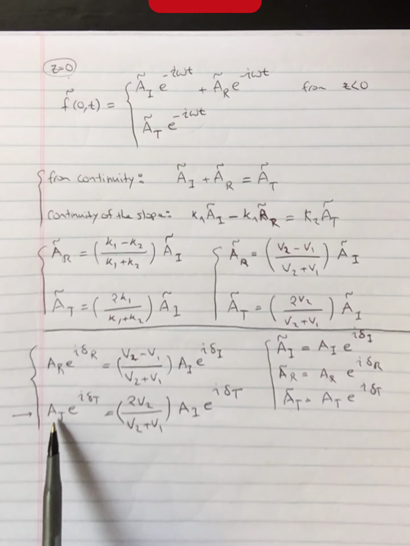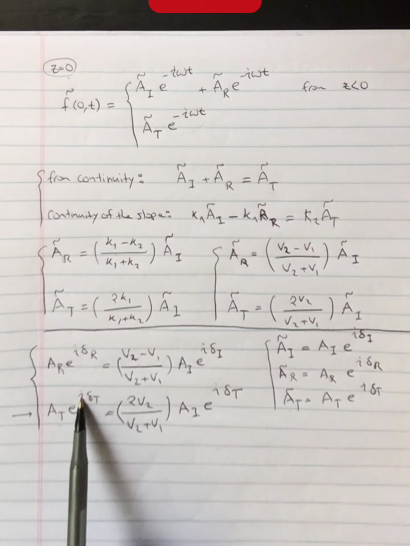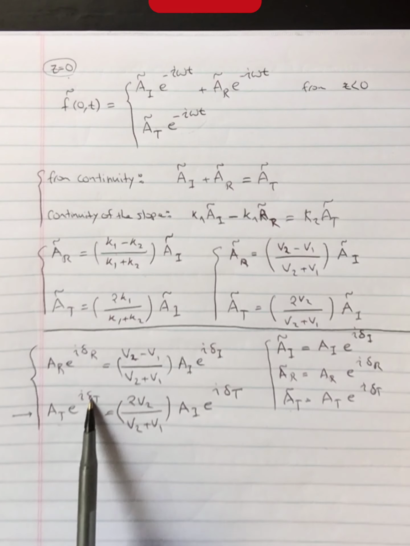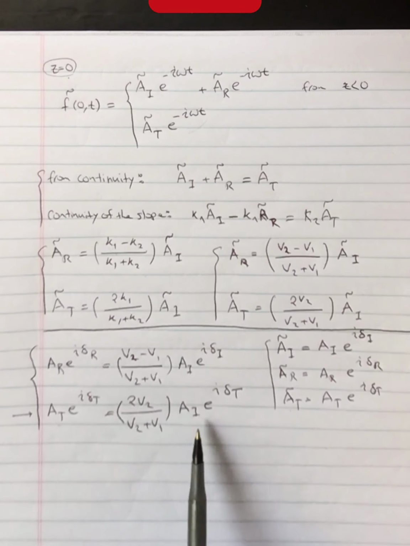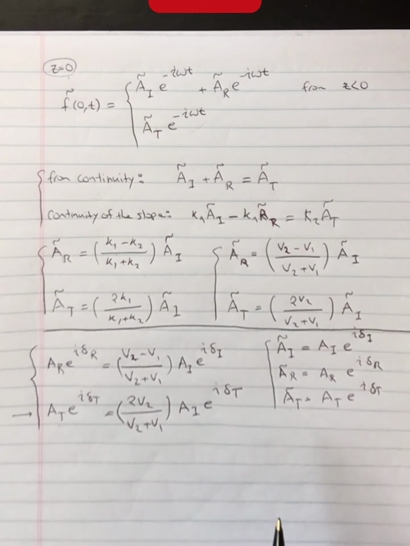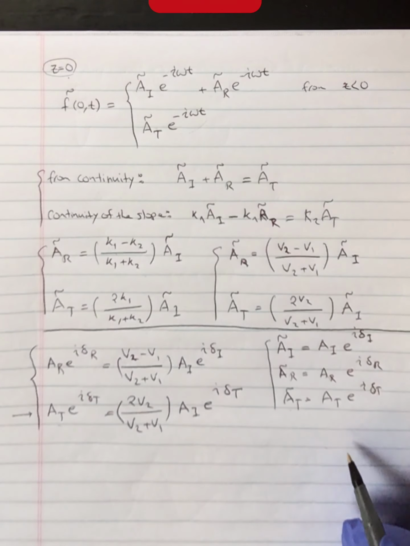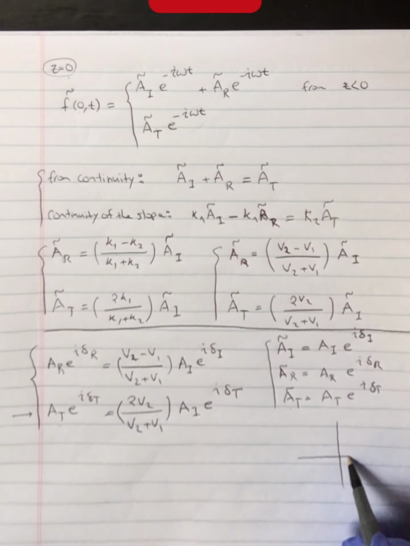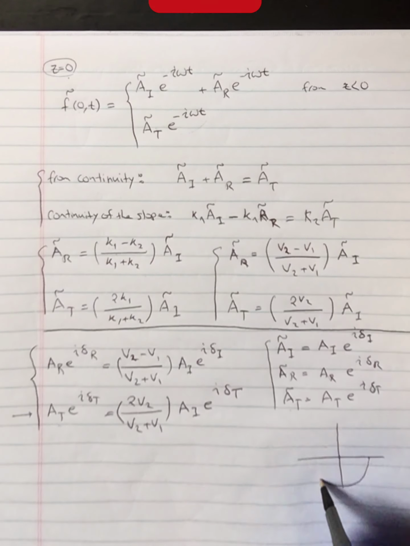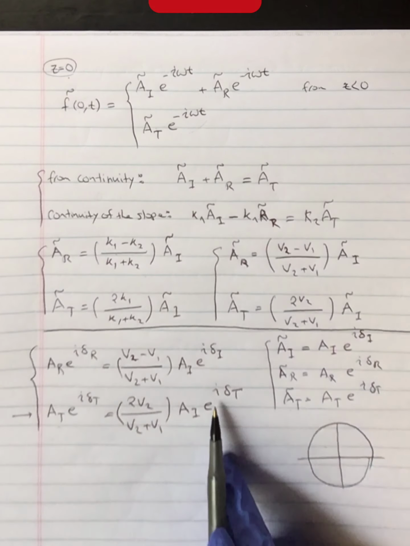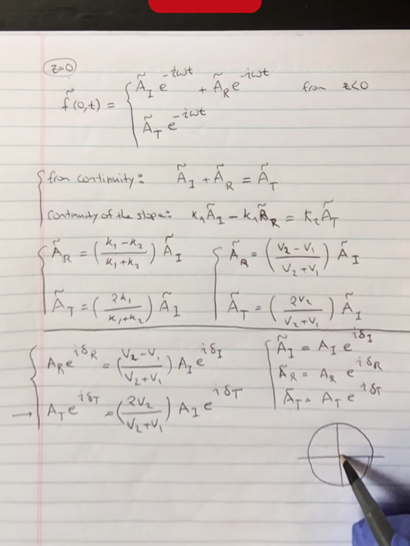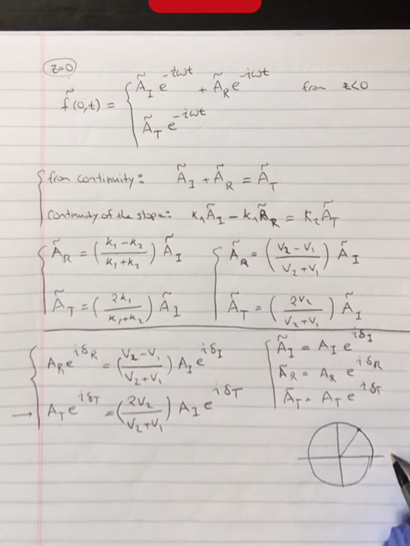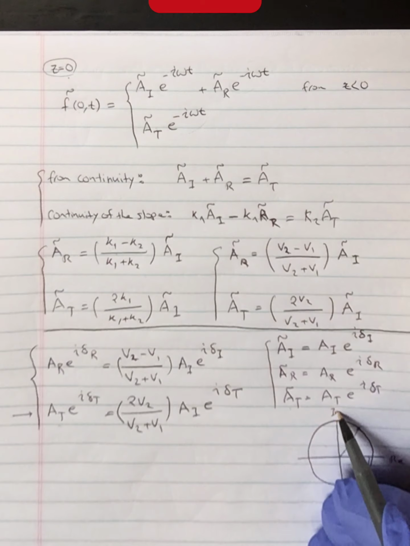On the left hand side, this positive number times e to the power of i delta T, and if you remember the geometric demonstration of how we can say e to the power of i delta, it's like this on the real and imaginary frame.